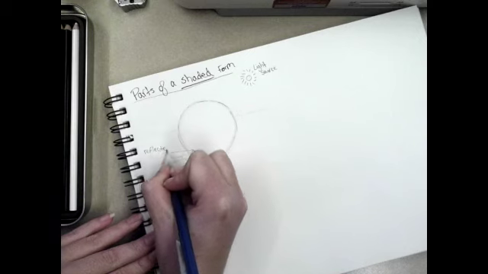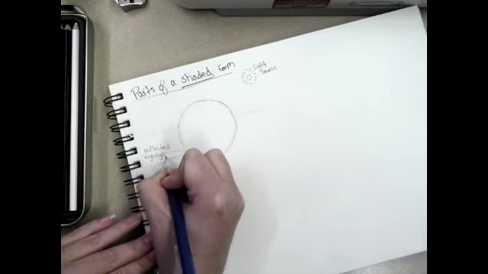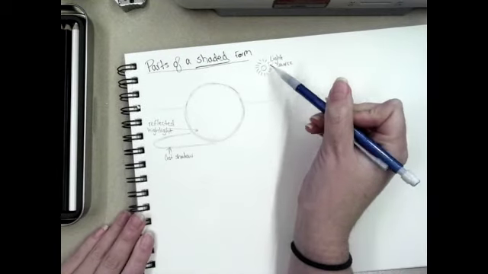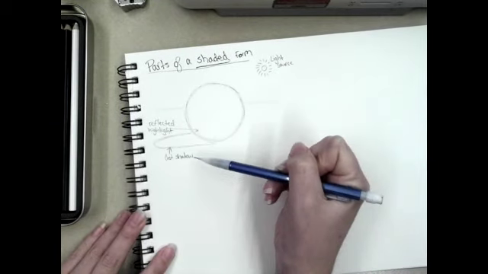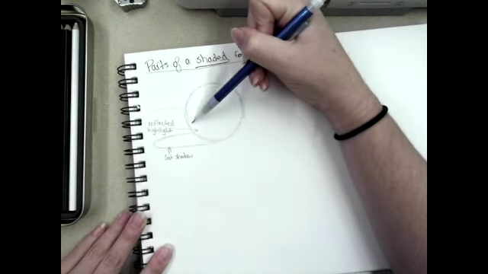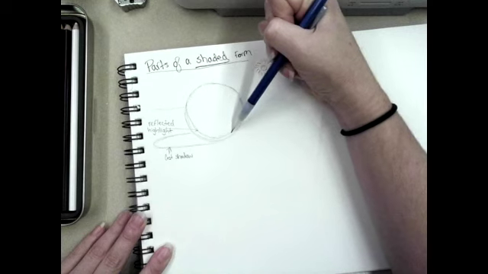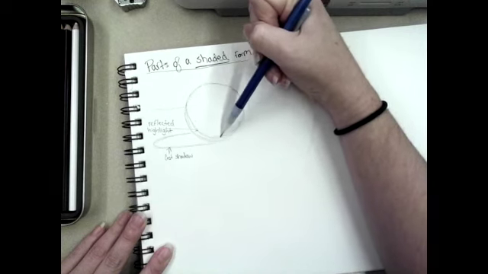The next part of our shaded form is our reflected highlight. So that is a reflected highlight from the light that is hitting the surface of the table and then bouncing back up onto the sphere. And that runs right along the bottom edge of our sphere.